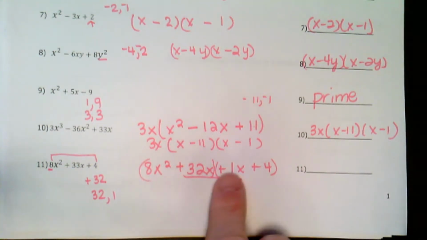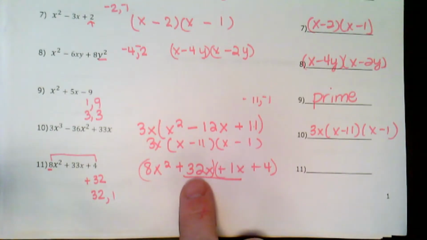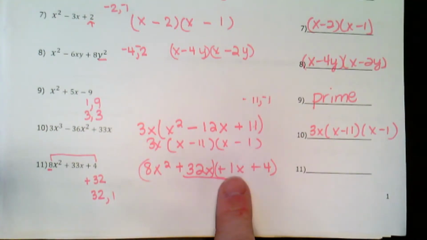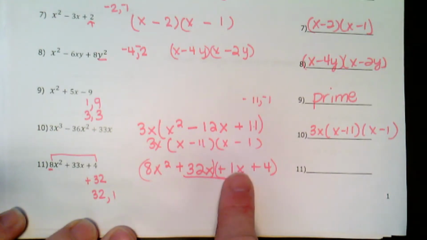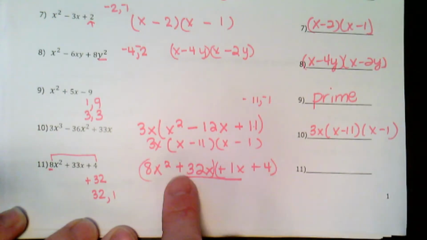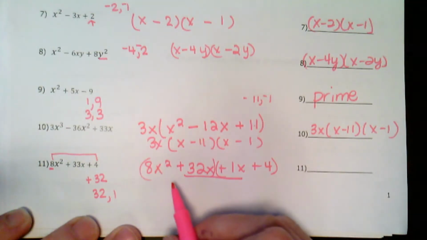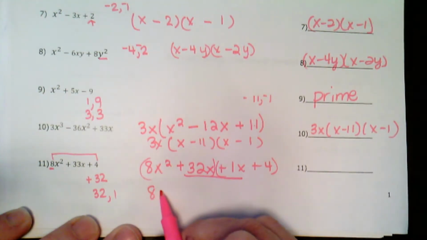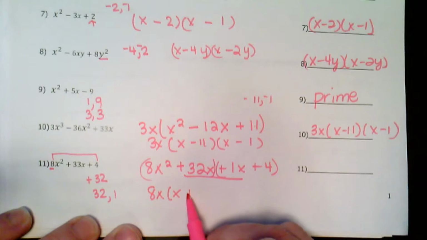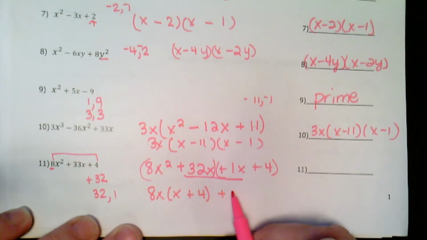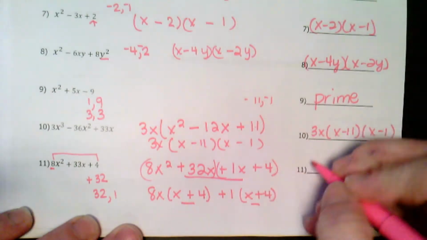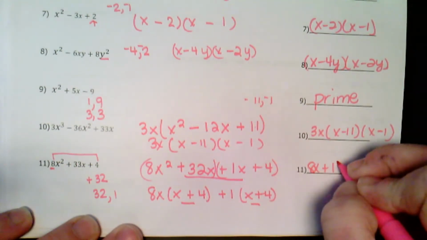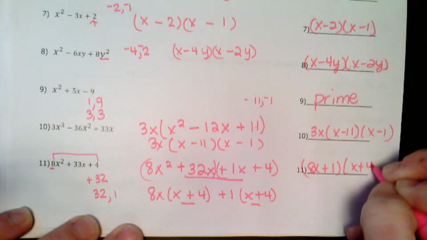Now sometimes you'll have to rearrange and put stuff that will actually factor with the person that it is with. So if I had written this the other way, well, it still would have worked. It would have looked a little different. Okay, so this one I can factor out an 8x, and I'm left with x plus 4. This one I can only take out a 1, and I'm left with x plus 4. So our whole goal happened, and what's left goes in the other parenthesis.